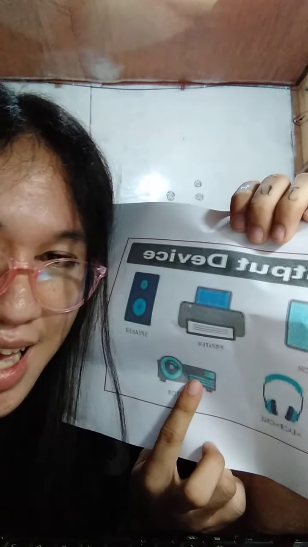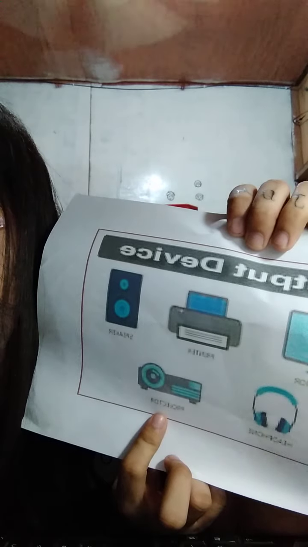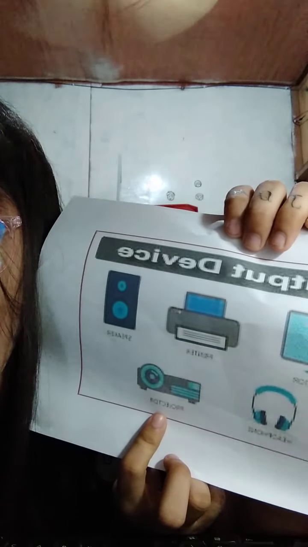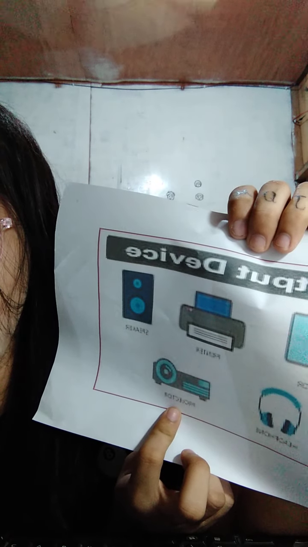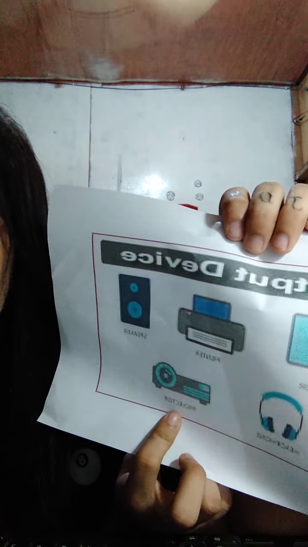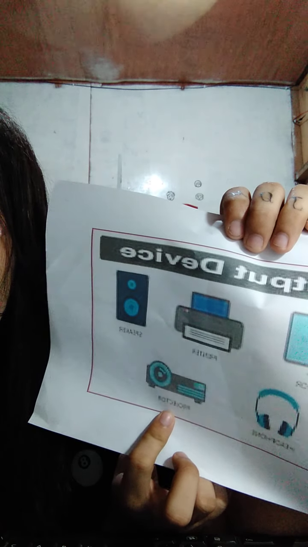So last but not least, a projector. A projector is an output device that takes images generated by a computer or a Blu-ray player and reproduces them by projection on a screen, wall, or another surface. Projectors can produce either still slides or moving images, videos. A projector is often about the size of a toaster and weighs only a few pounds. So these are my examples for output devices.